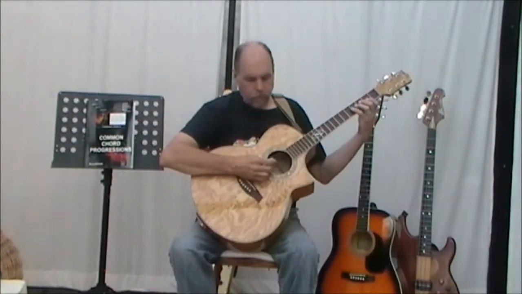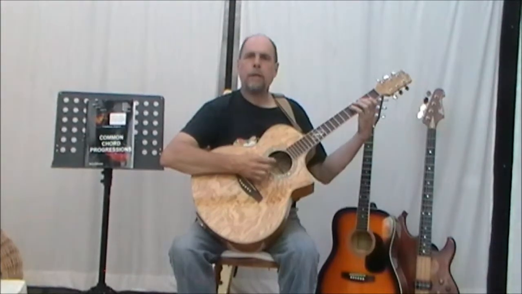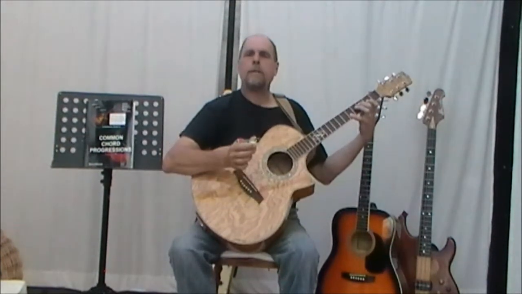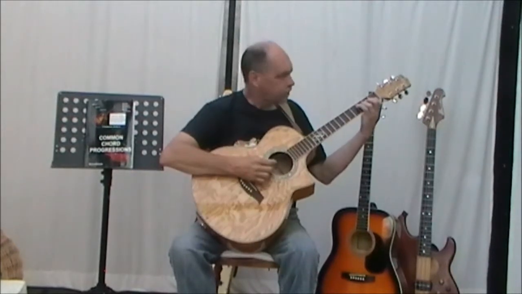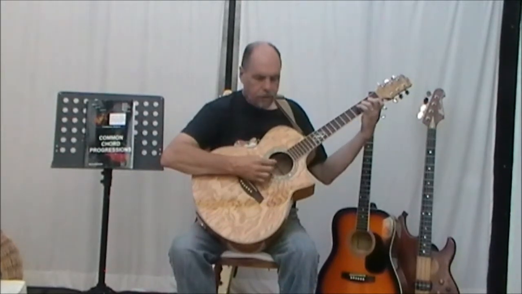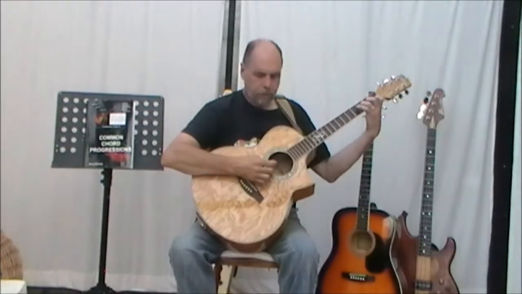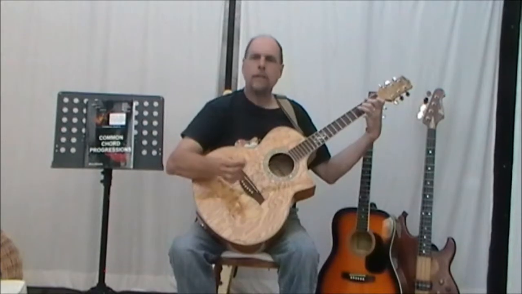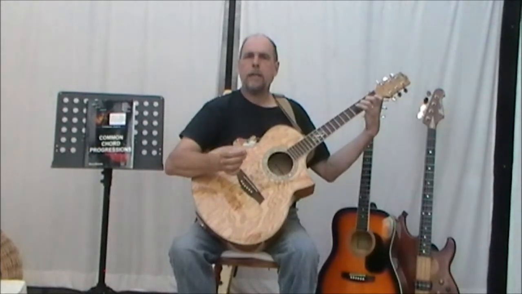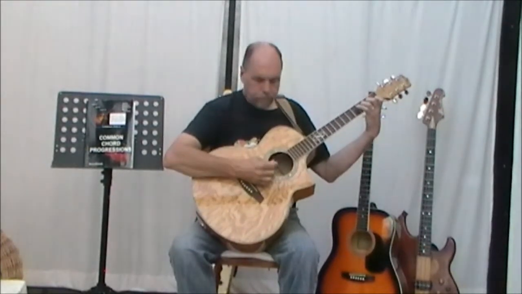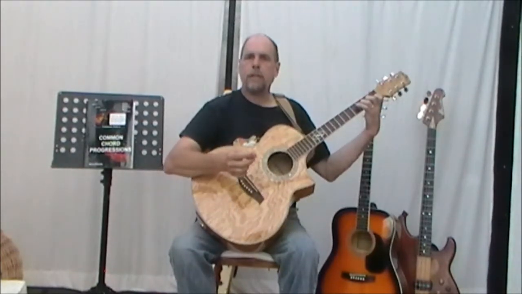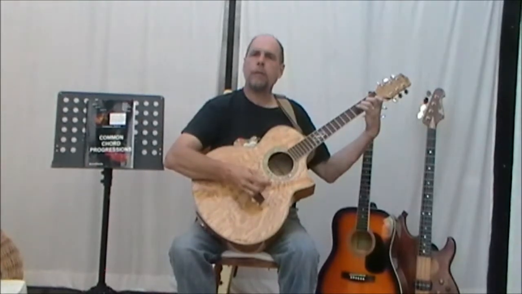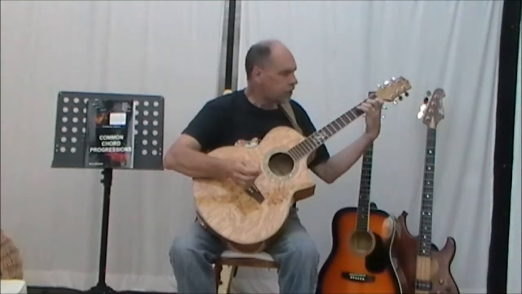So the intervals from the root of the chord are major third, perfect fifth, major 7th, once again, creating once again a major 7th chord. In the key of C, our 4 chord is F, so this gives us an F major 7th, which we can play in this position on the top 4 strings.